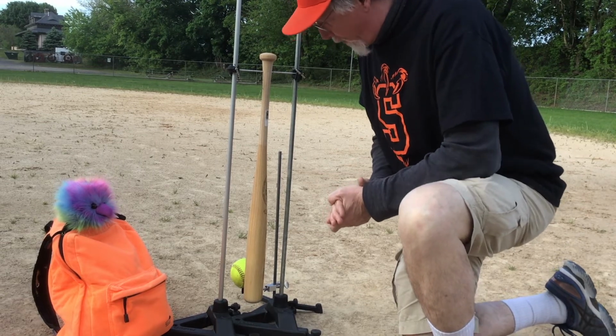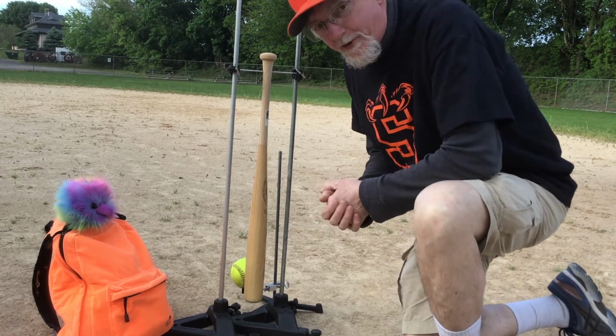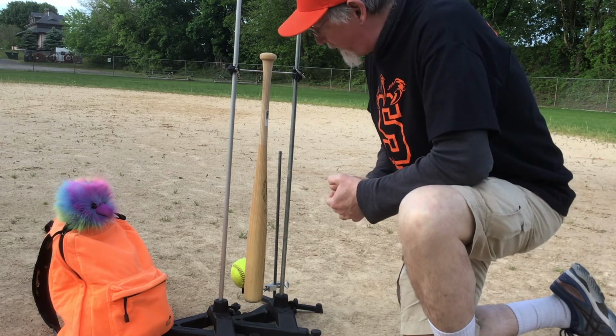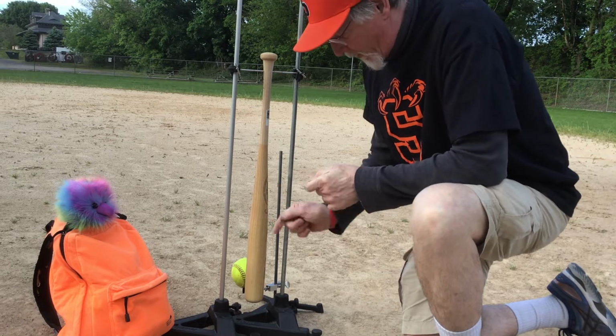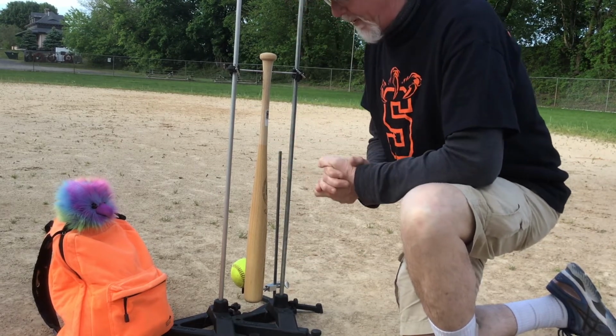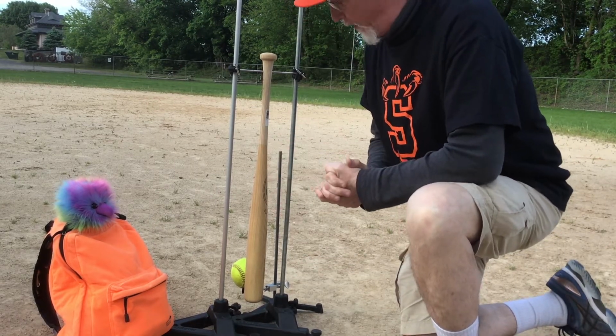Now, so we're going to take all three. We added a softball just for grins and giggles. And we're going to hit each one and see which one goes the farthest. According to Newton's second law, the one that weighs the least should go the farthest. Well, let's just see if that holds true here in Duncannon.